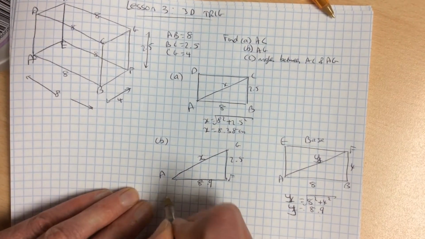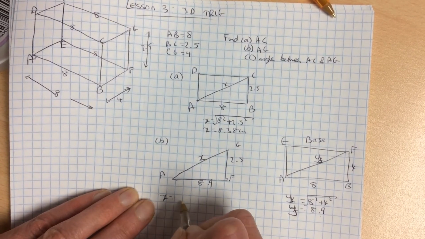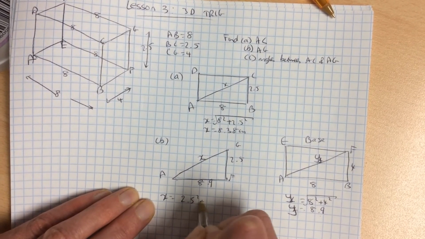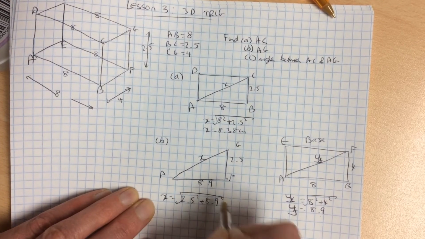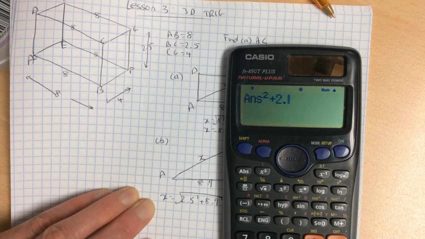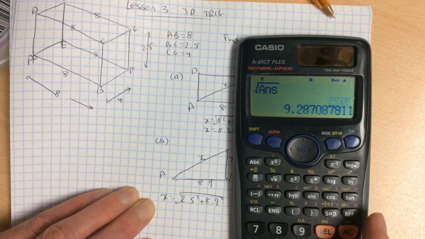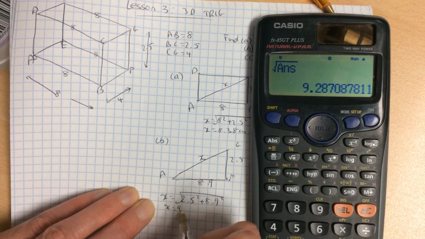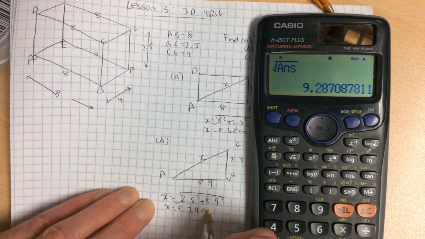Now I want X. Hopefully you can see there, Pythagoras' theorem. It's quite tricky. So I have this 8.9 in the calculator, just square it and add 2.5 squared. And then square root your answer to give you X equals 9.29 centimetres.